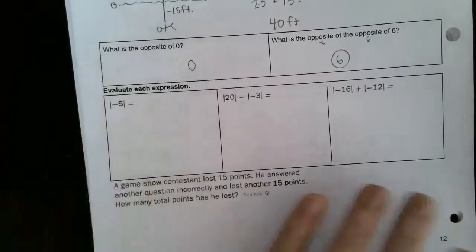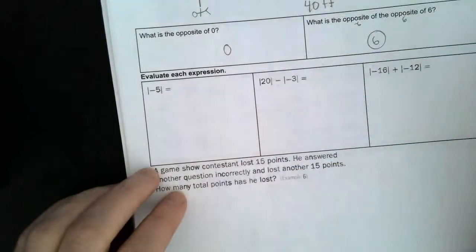All right, again, if you want to try these three on your own, if you want to go ahead of me, that's fine. I'm going to try them as well.